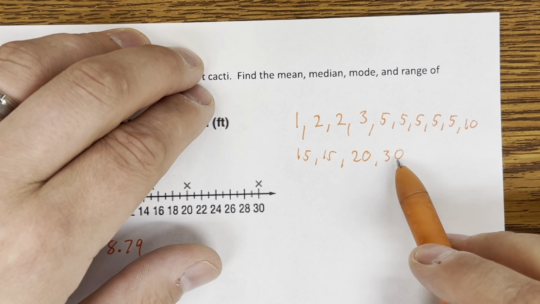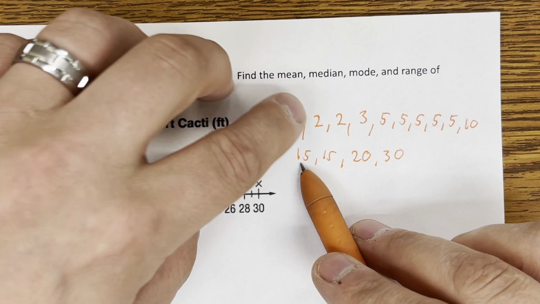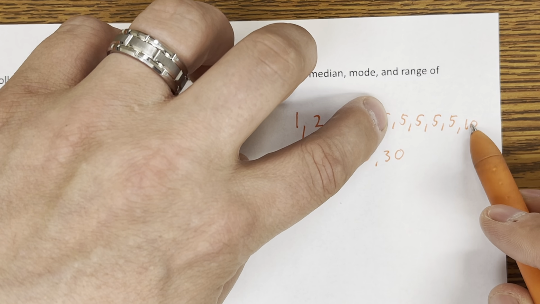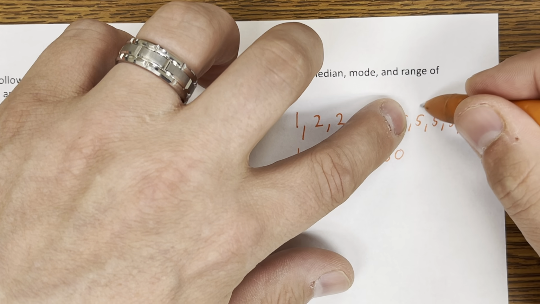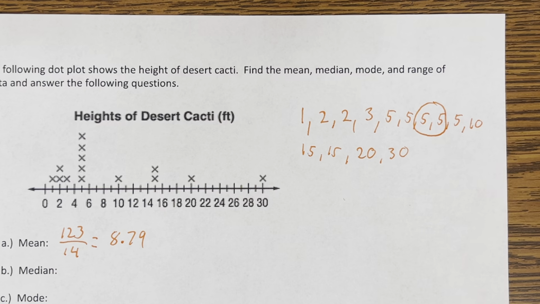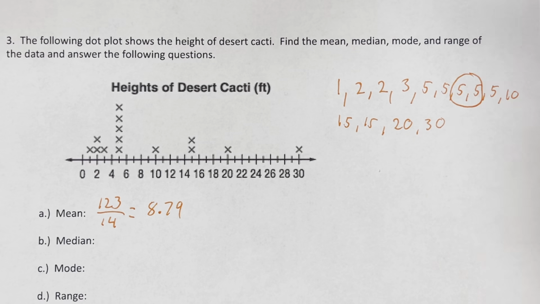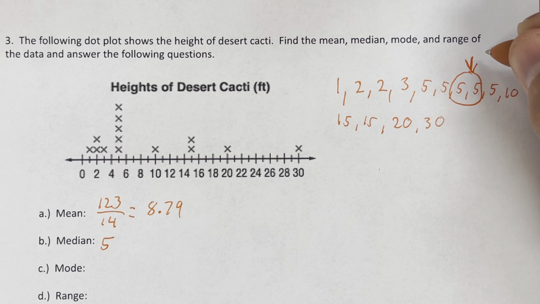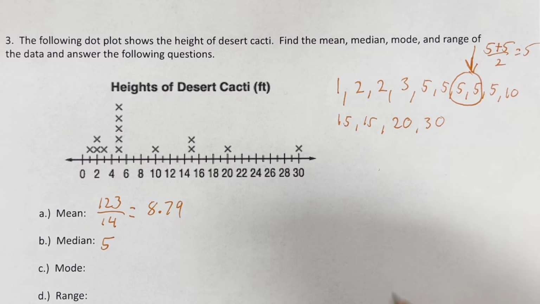For the median, have to find the middle number. So counting over here, I'm going to start 1, 2, 3, 4. 1, 2, 3, 4. 5, 5, 6, 6. And the two 5s here are in the middle. The average of 5 plus 5 is 10, and then divided by 2, I'm going to get 5 for the median. Median's right here in between. 5 plus 5 divided by 2 is 5.